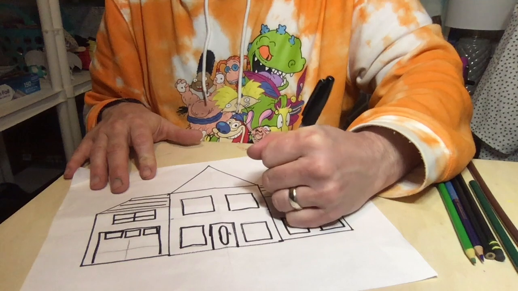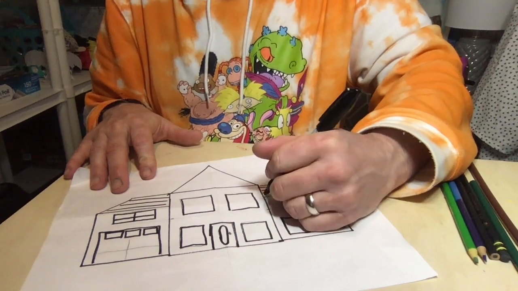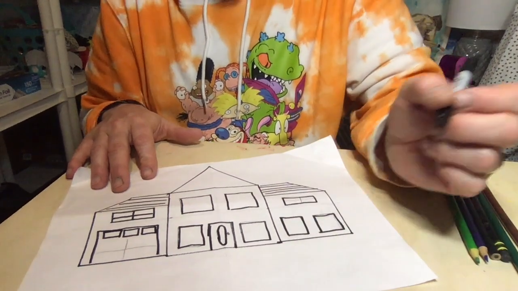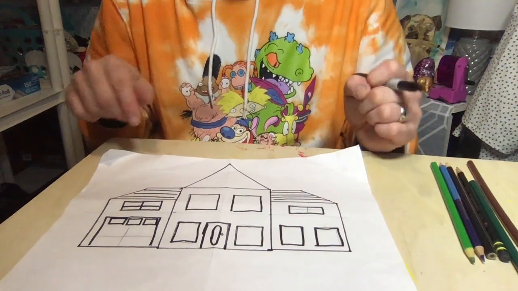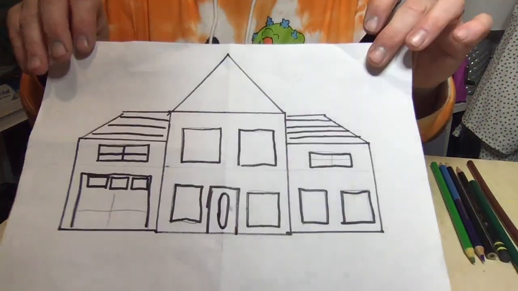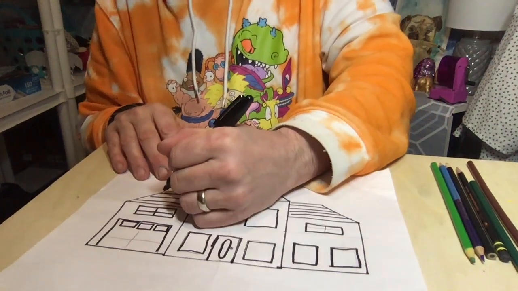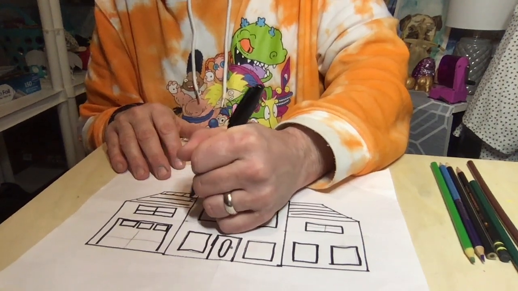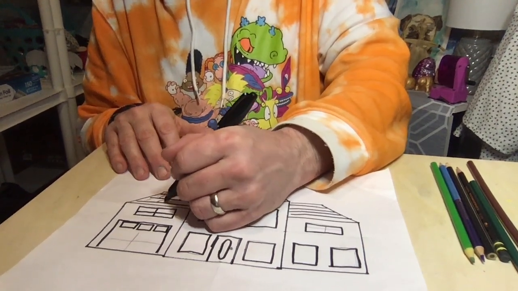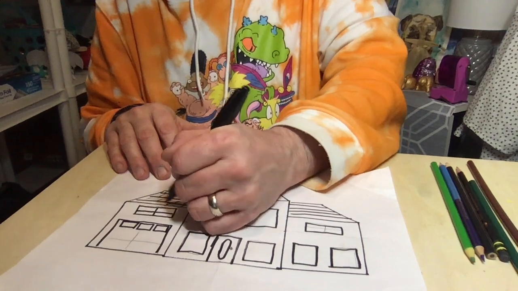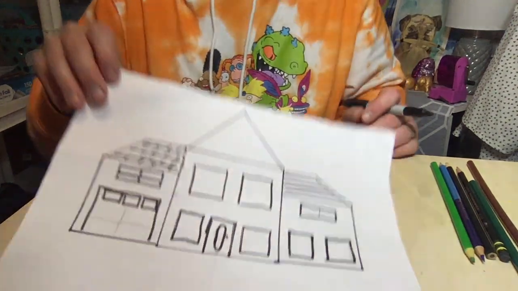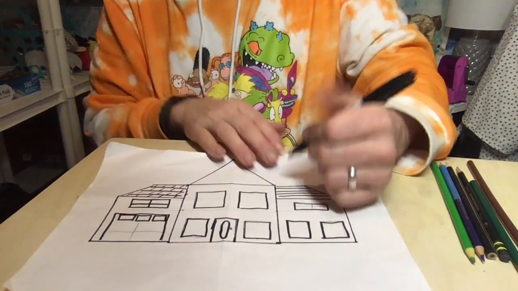And again, don't go crazy with the detail on a roof, unless it's a copper roof or a roof made out of clay. But I'm going to put just some straight lines, and then I'm going to make it look like the roof has just a regular shingle on top. Those are called shingles.